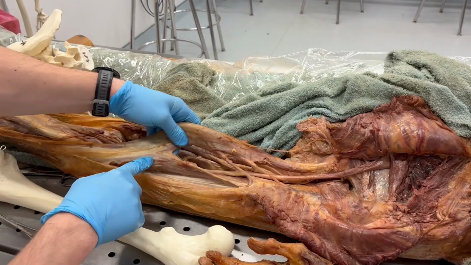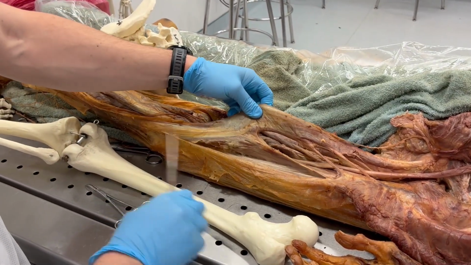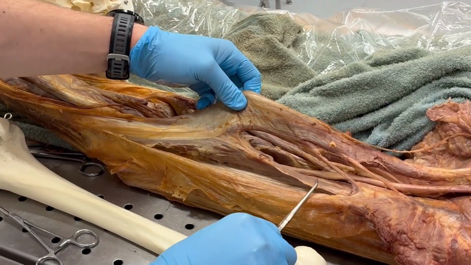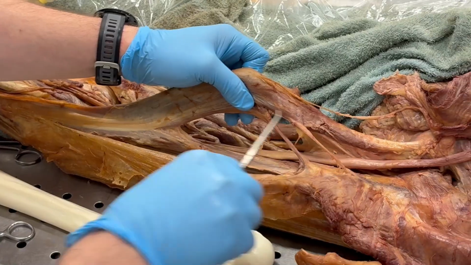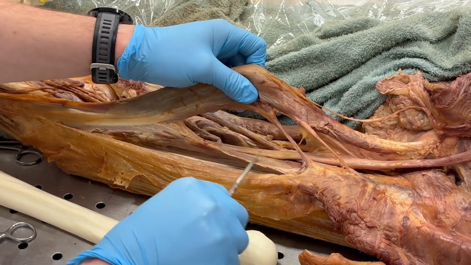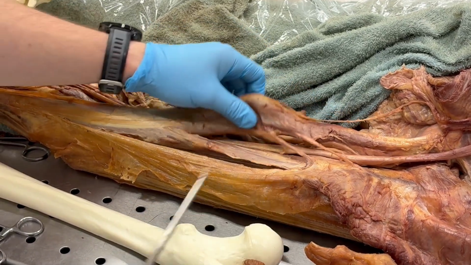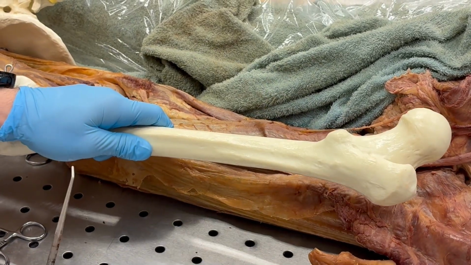Whereas if you go back to that short head of the biceps femoris, if we follow it up, notice it doesn't follow the rest of those hamstring muscles. It's going to originate from somewhere on the femur.